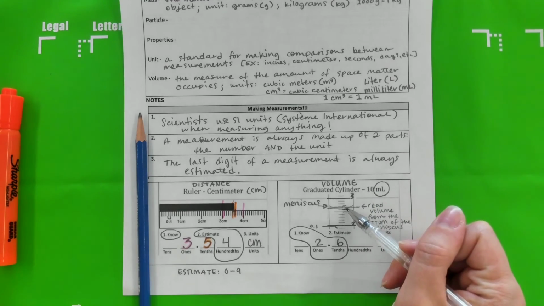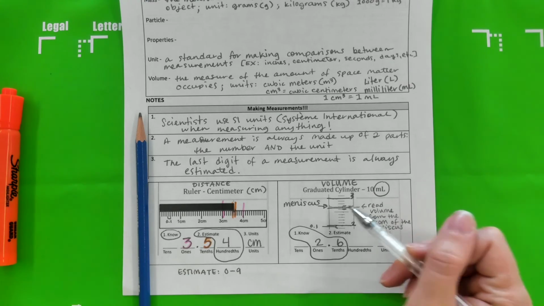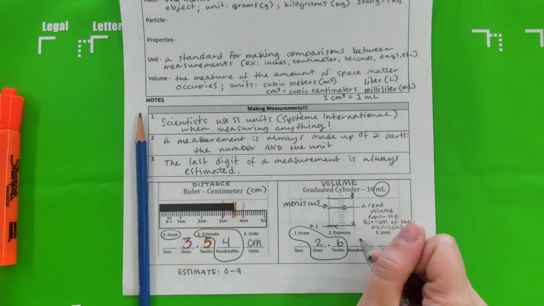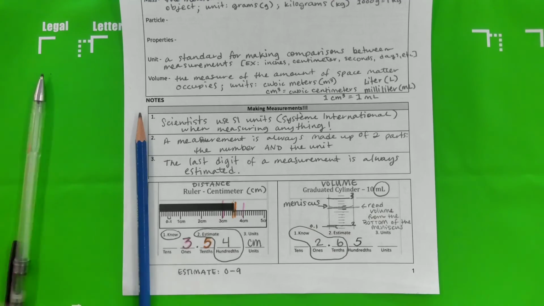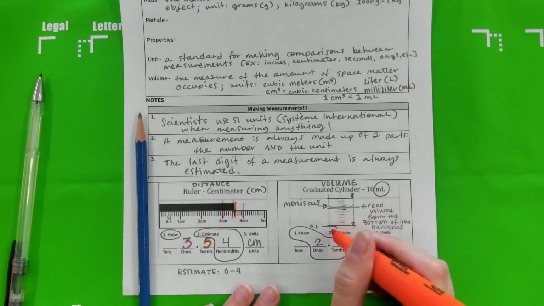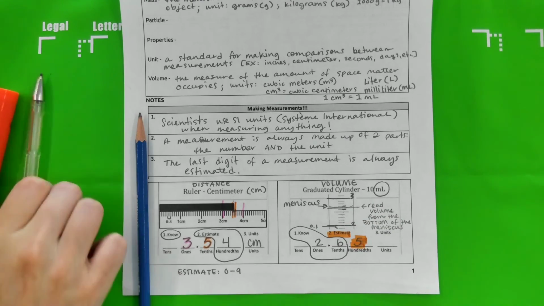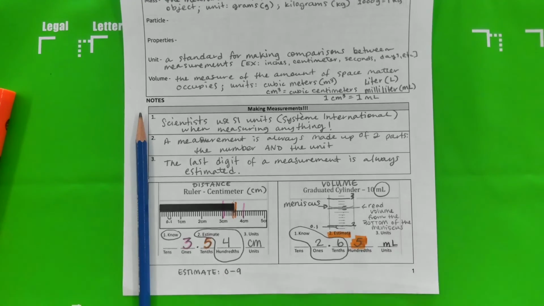So if we look at this, we see our two lines representing 2.6 and 2.7. We want to look at this line in the middle where the bottom of the meniscus is, and we'll estimate what we think that number is. This time, I'm going to go with my estimate being 5. So we got a number of 2.65. Now, our last thing we need to do, of course, is our units, which are milliliters.